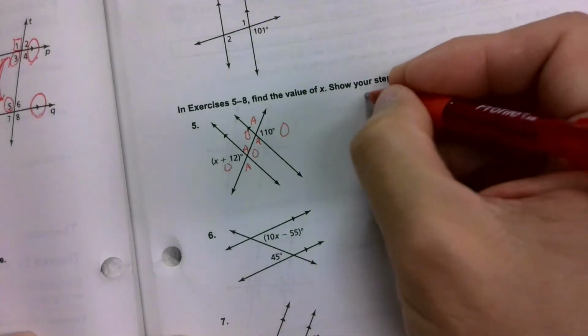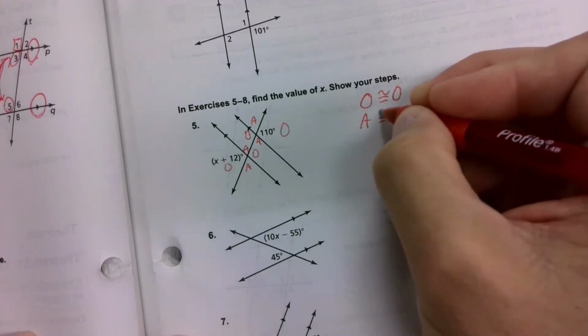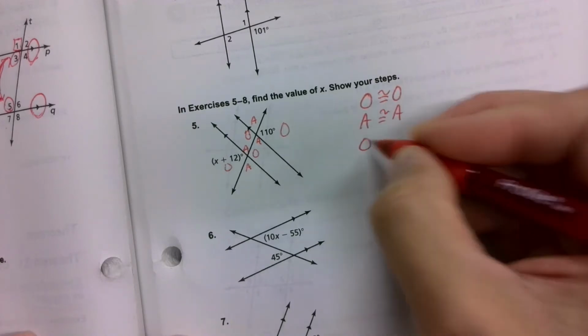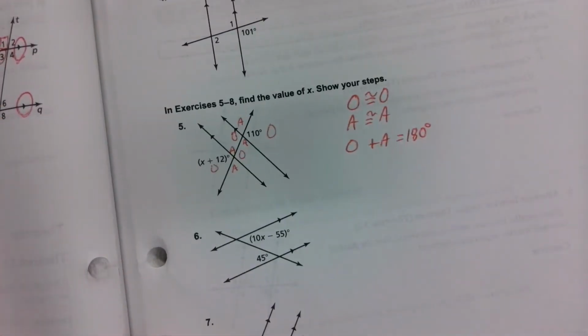And we know that an O is always congruent to an O, an A is always congruent to an A, and an O plus an A equals 180 degrees. Again, that's from one of the other videos that I put up. It's a nice thing to remember that that's true.